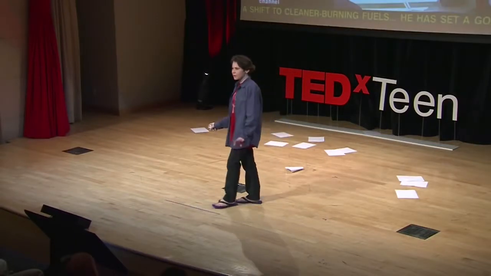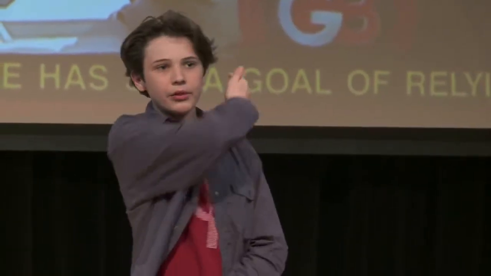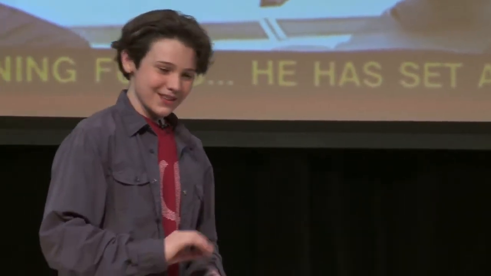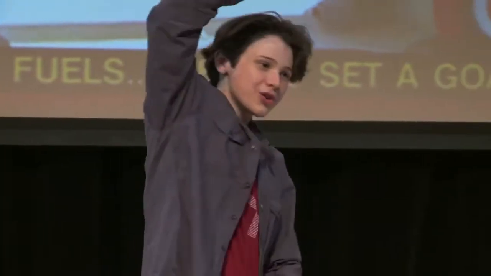So then after that, some guy from Fox TV called me up, and I was able to draw on his windows, and he was Glenn Beck. The thing special about that experience is that the windows were huge, 23 floors above the ground, and overlooked the Chrysler Building. So that was a fun experience.